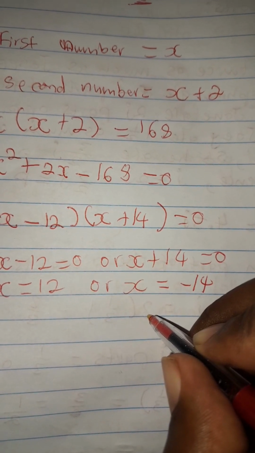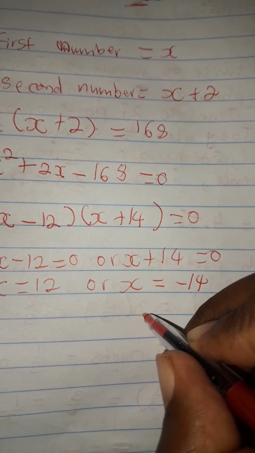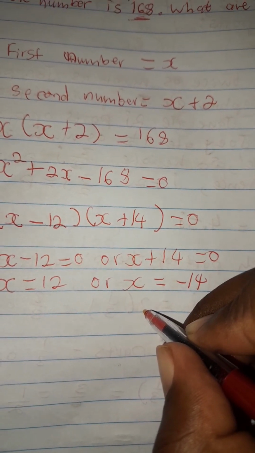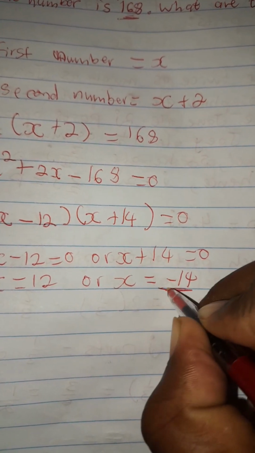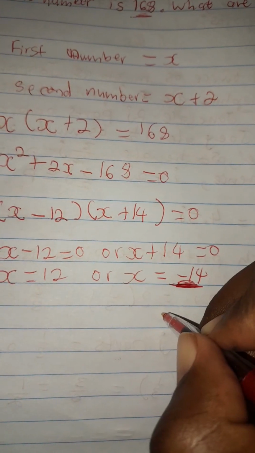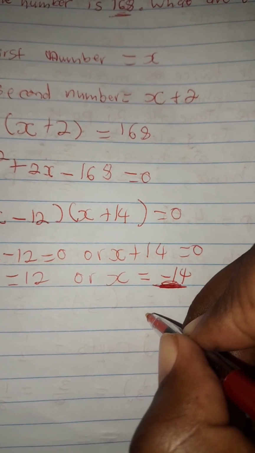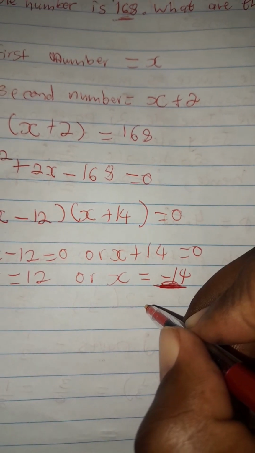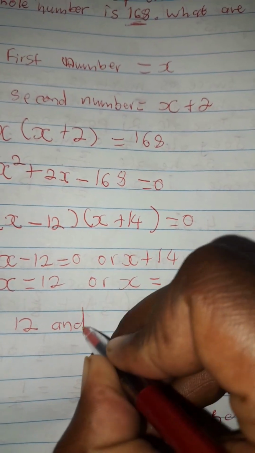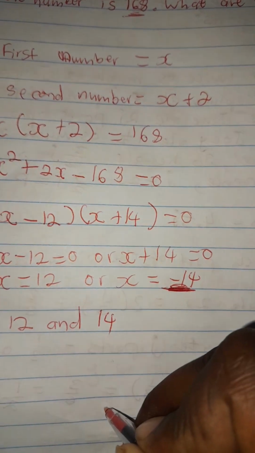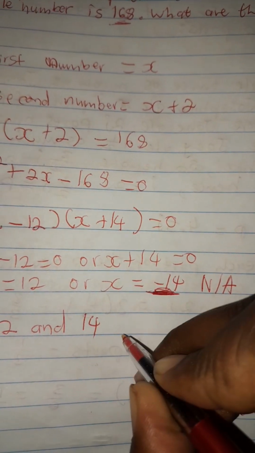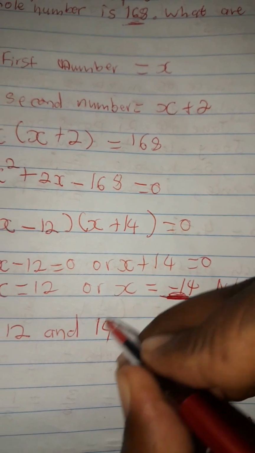We are told that the numbers are even whole numbers. So we cannot take the negative as our solution, because negative 14 is not a whole number. So the answer is x equals 12, and the other number is positive 14. That's what we are going to take in this case. So the solution x equals minus 14 doesn't exist. It's going to be not applicable in this case.